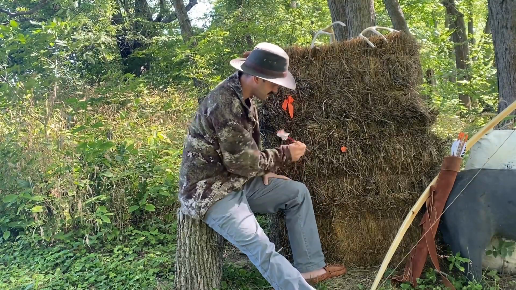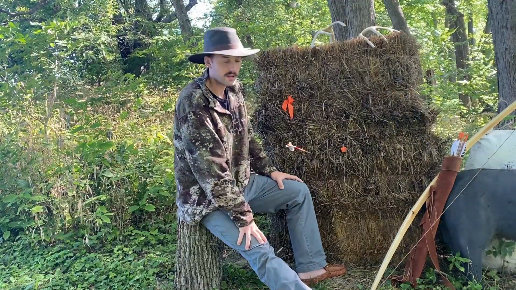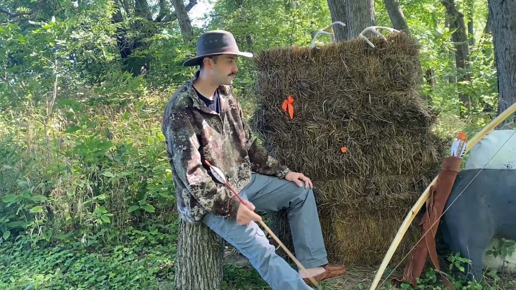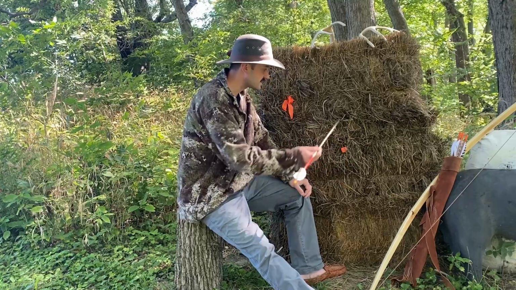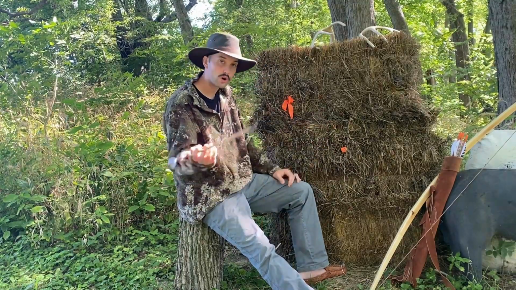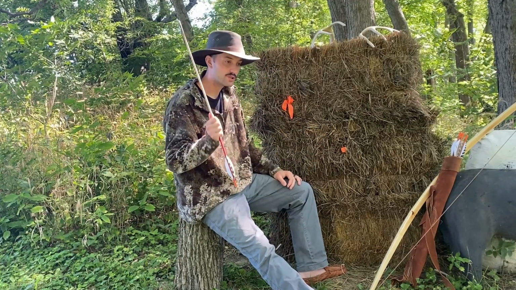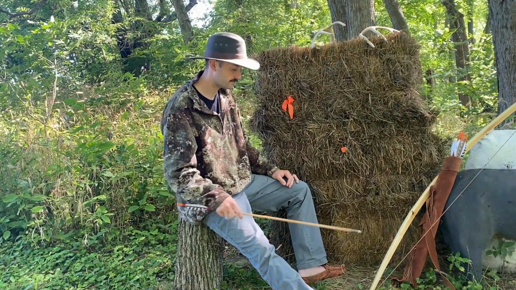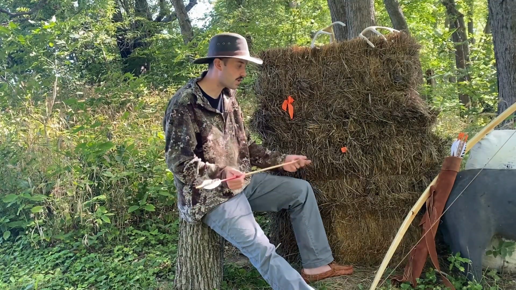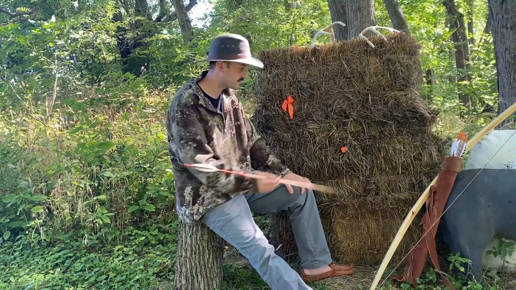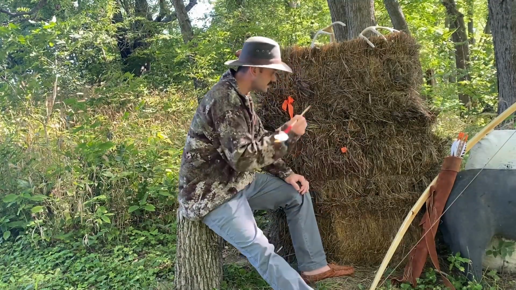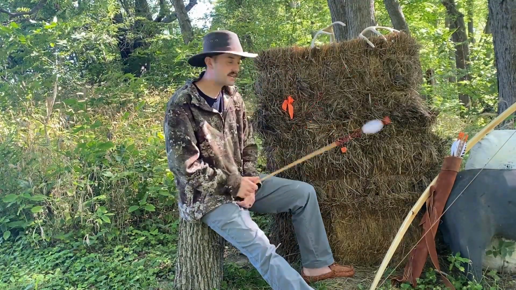So it impacts to the left. That's all that could mean. So a lot of these problems, these inconsistencies in impact, is because you need to work on your form and you need to shoot a weight that you can manage. But as far as if you're doing all the rest of that correctly and you're seeing any of these impacts on the target, these will be a trend.